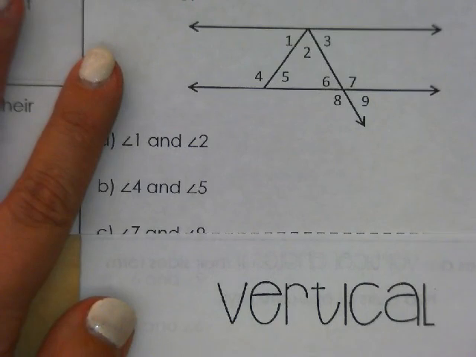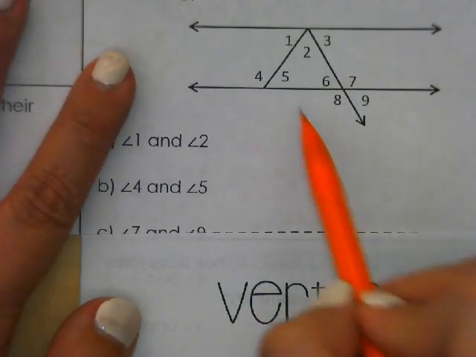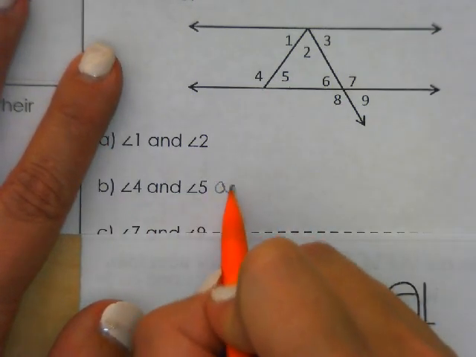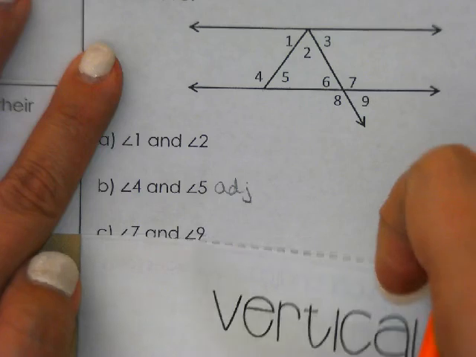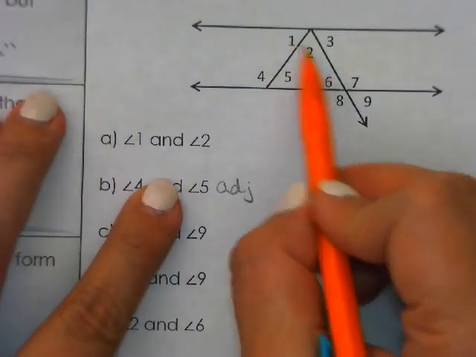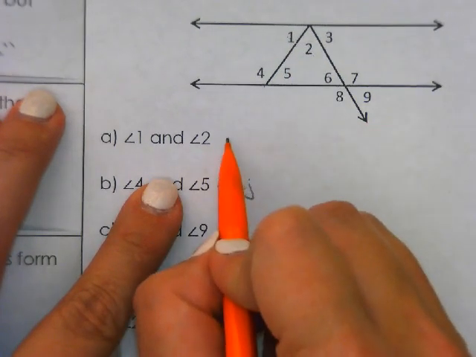Give me one. Give me one, Owen. 4 and 5. So look right here, 4 and 5 is actually listed. We can write adjacent. They give us some choices. Are 1 and 2 adjacent? Are they next to each other? Yes.